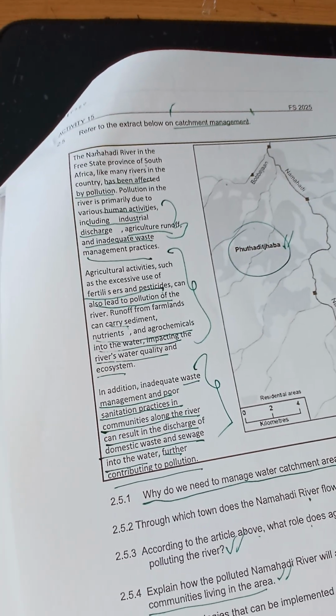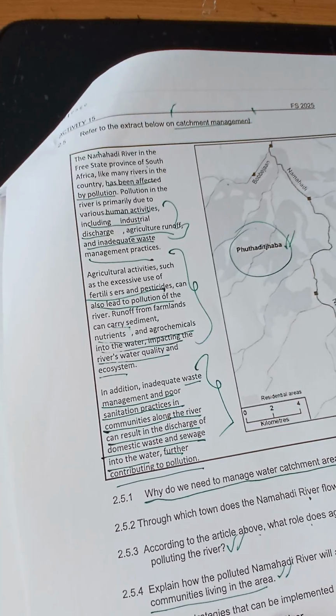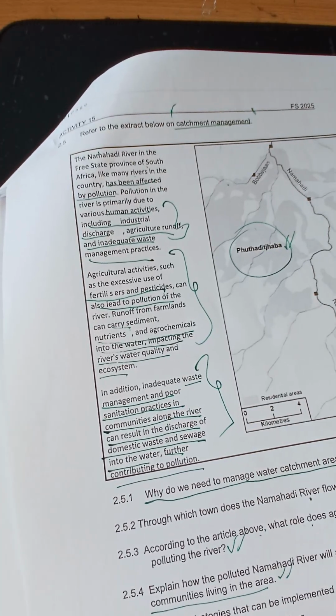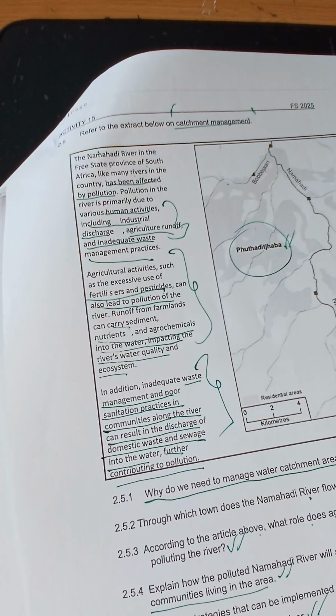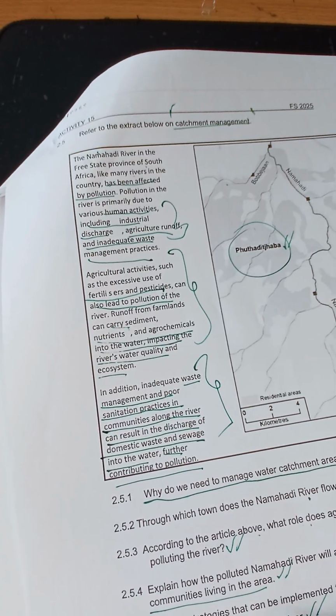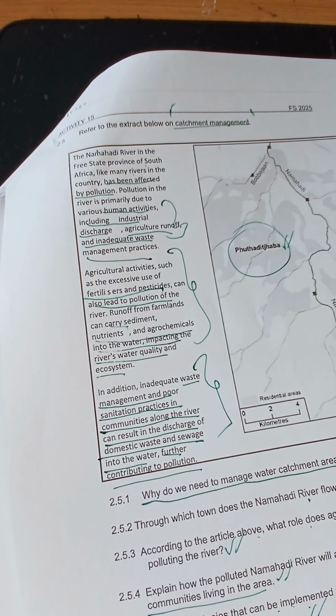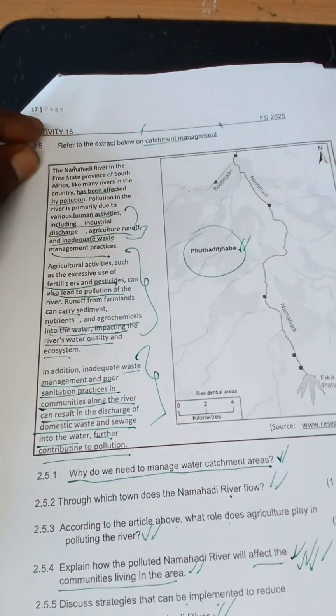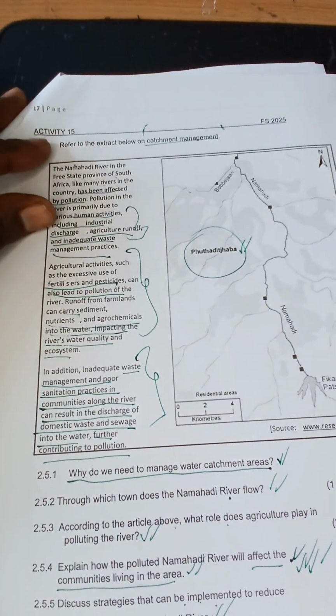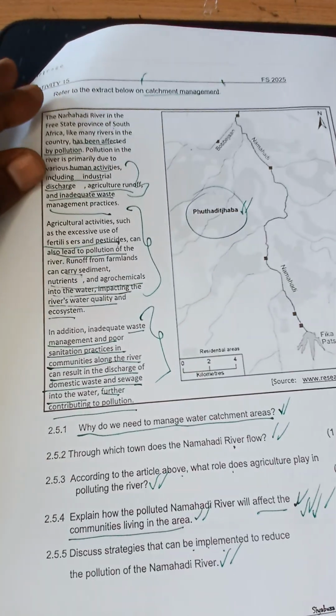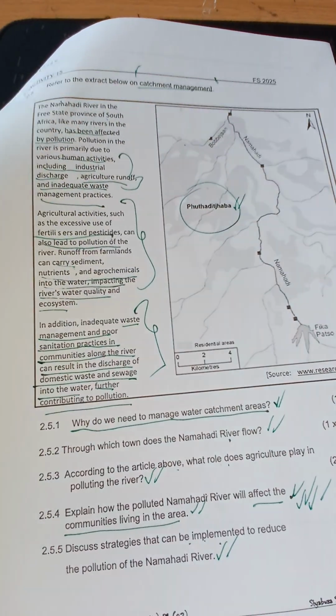That's the answer then. Discuss strategies that can be implemented to reduce the pollution of Namahadi River. What can we do to reduce the pollution of water in this river? So we can talk about vegetation must be maintained in areas close to the rivers. Obviously, it's going to act as a buffer. Okay, so vegetation can be maintained in areas close to the rivers. So it's going to help in buffering of these rivers to distract pollutants from entering into the rivers.